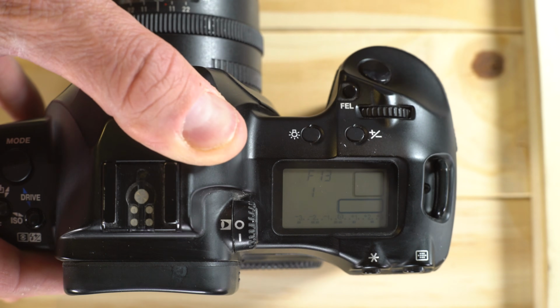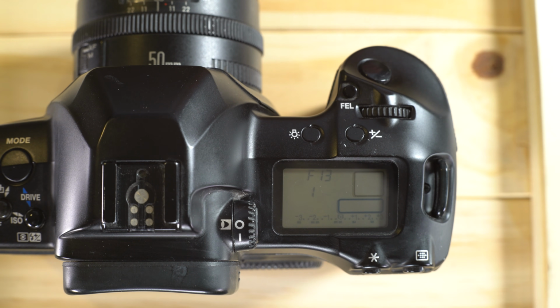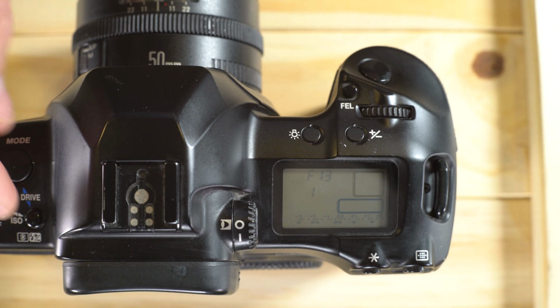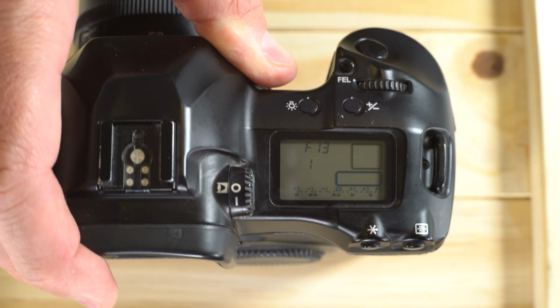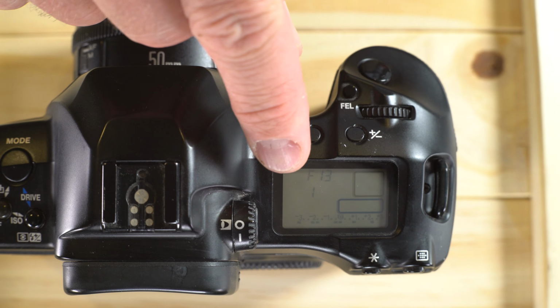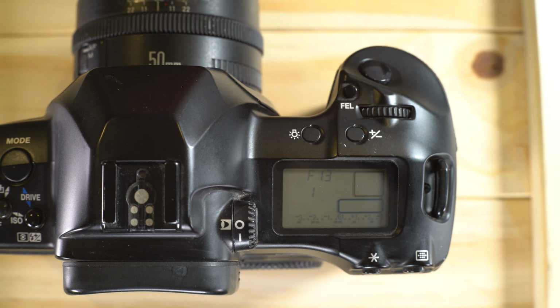Function 13 is focus point and spot metering linkage. Now, we touched on this a little bit in the second video where I said that with this option, if you use spot metering over here, which is box with dot, then with this function you can set it so that your autofocus point is linked to your spot meter reading. 0 is no linkage, meaning that spot metering is always at the very center of the frame, regardless of how you're focused or what your image composition is.